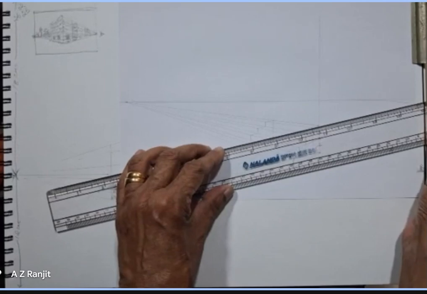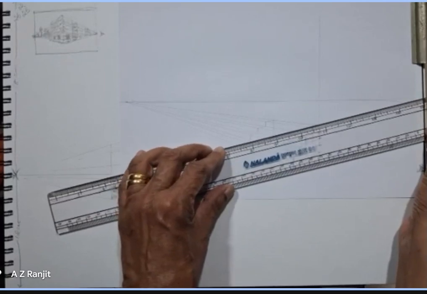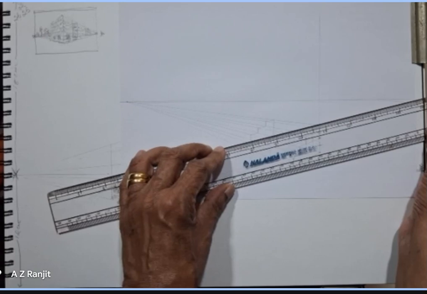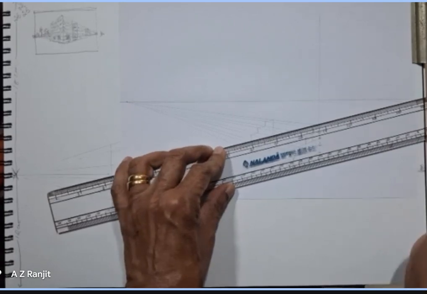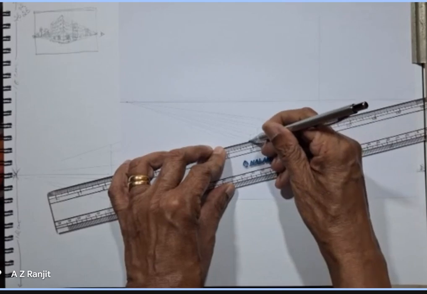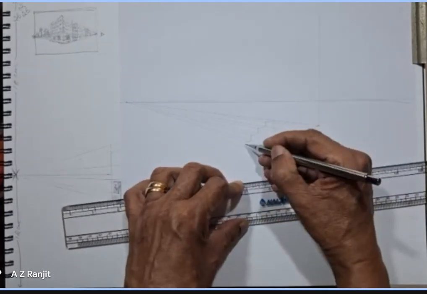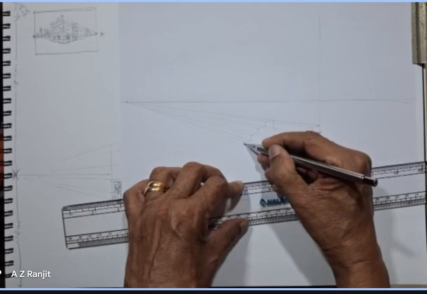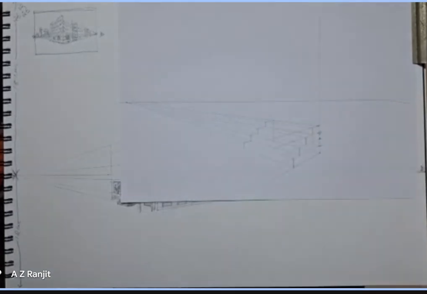90 degrees is the key. 90 degrees, you miss that, your drawing looks wrong. 90 degrees, 90 degrees, 90 degrees. Yes? This will be connected to the vanishing point. Now I am going to ink it.